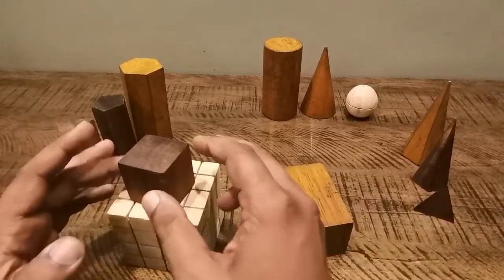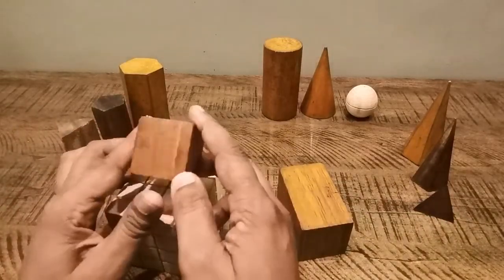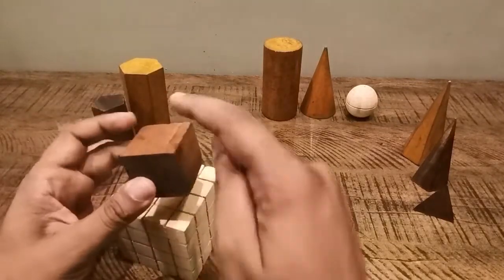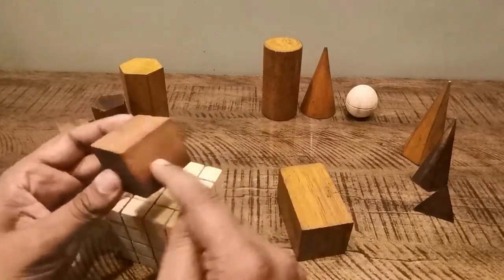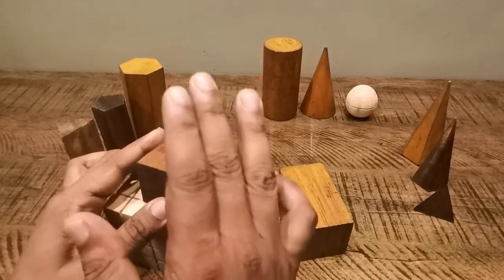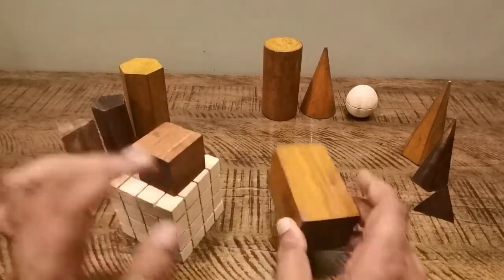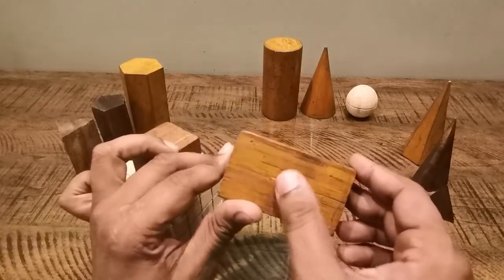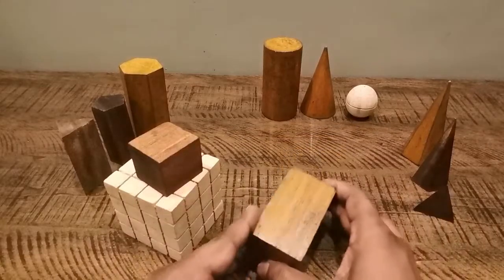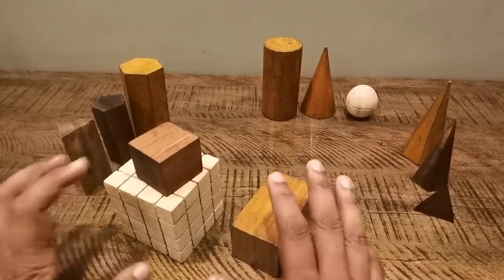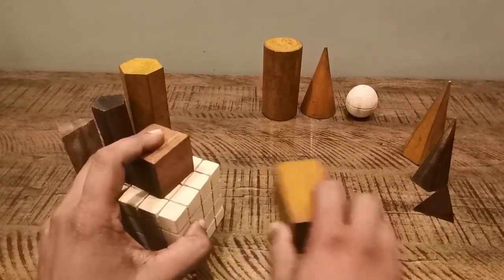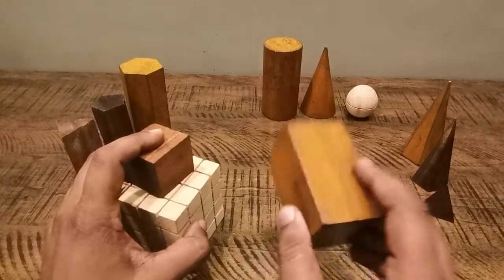How to identify them? If you observe this cube, you will come to know that it has 6 faces, 1 at the bottom, 1 at the top and 4 standing: 1, 2, 3 and then 4. All these 6 faces are squares. For the cuboid, at the bottom, at the top and on the standing portion, you will see that it is made up of rectangles. So in short, a cube is made up of 6 square faces and a cuboid is made up of 6 rectangular faces.